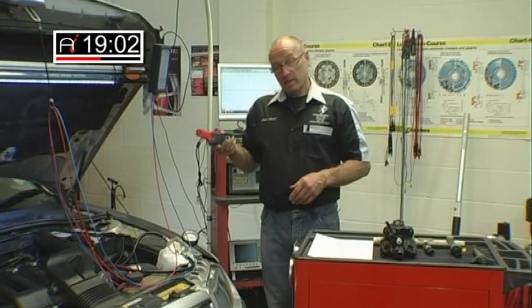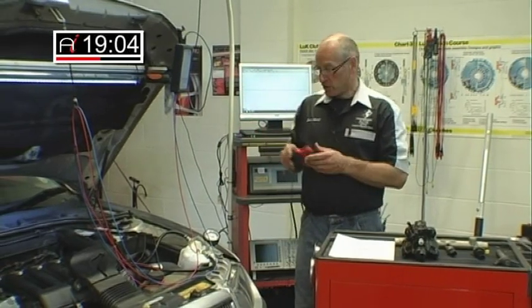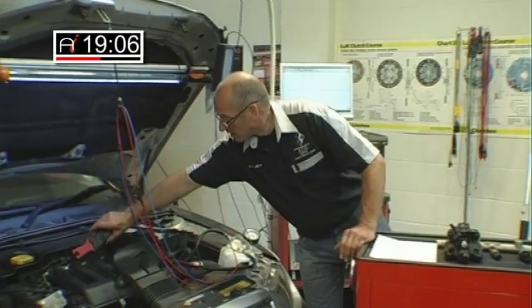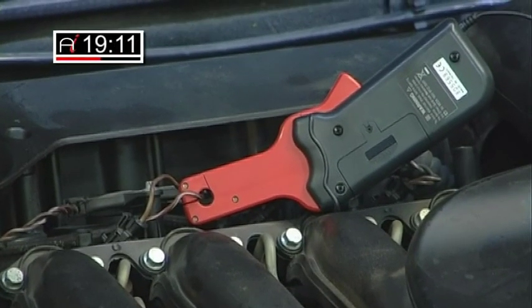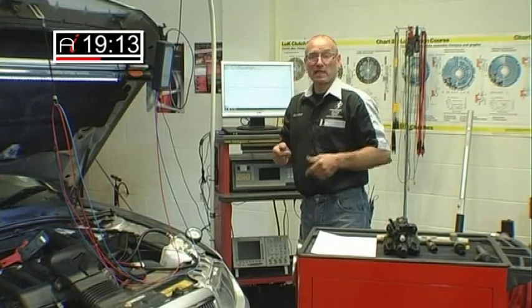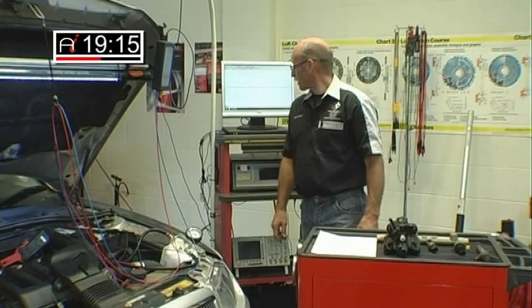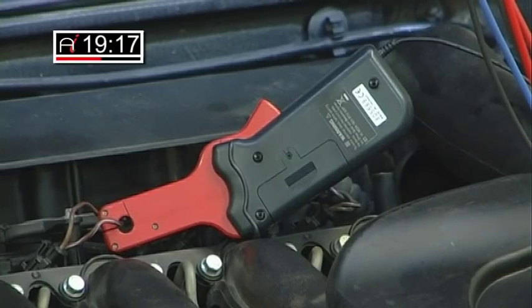I don't know which way round this needs to go yet, so we may have to change that. I'm just going to take a guess as to which way around it goes. If the current is inverted down, of course, we want to reverse the clamp and get it in a positive direction. Right, the scope is set up.